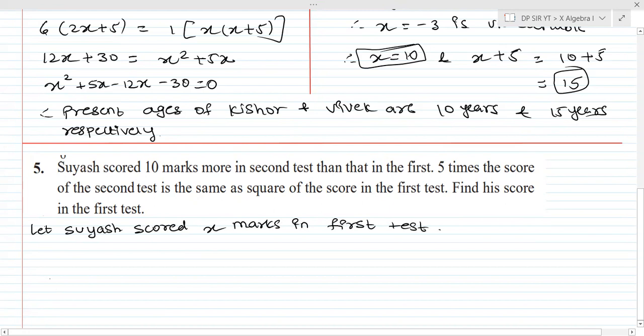Okay, 5 times the marks in the second test बराबर. So 5 times कितना, क्या बोला वो, 10 marks more ना, 10 marks more in second test. So x plus 10 marks, then he scored x plus 10 marks in second test.